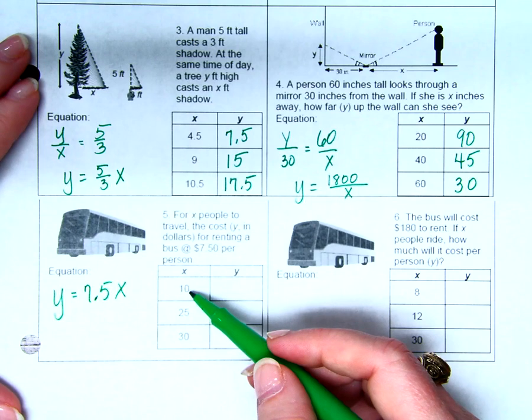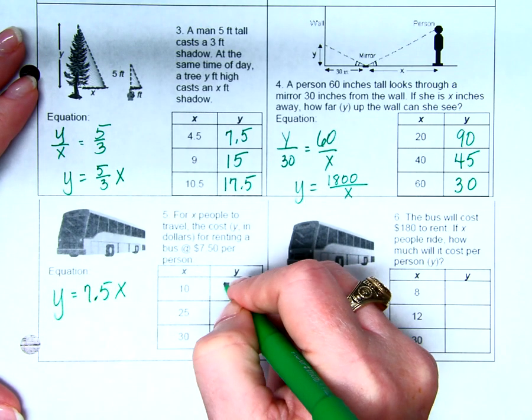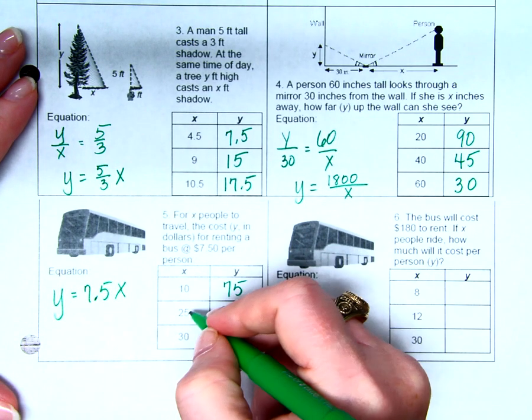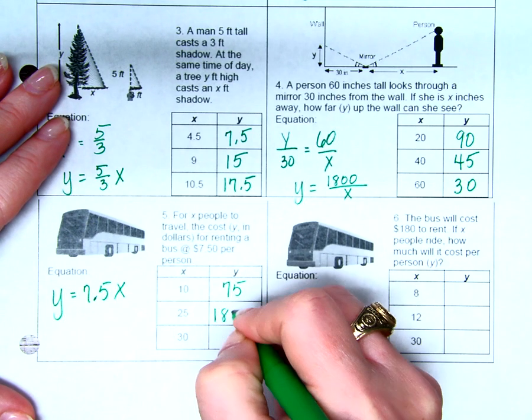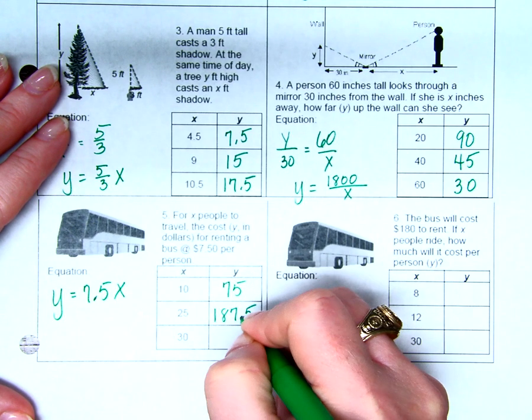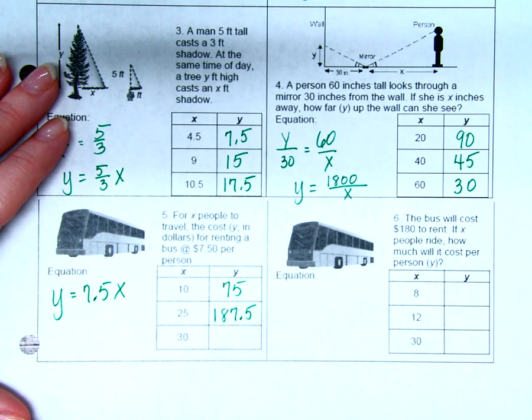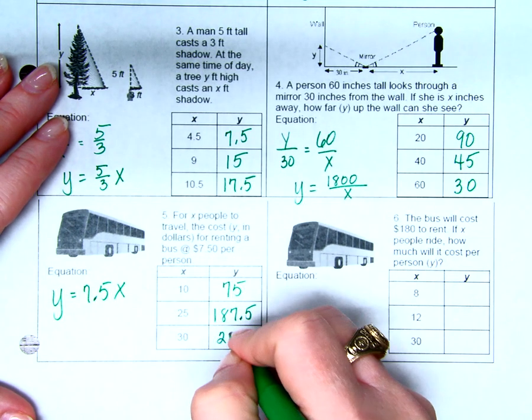So what if X is 10? 75. What if X is 25? Good. And then what if X is 30? 225. Good.